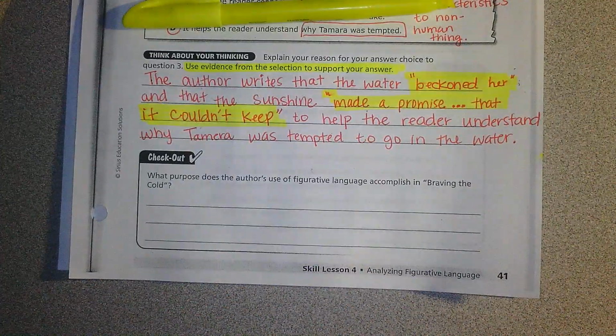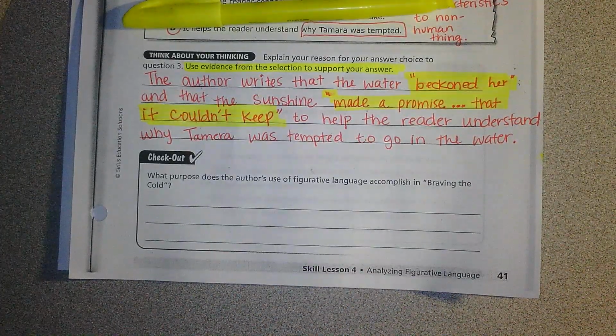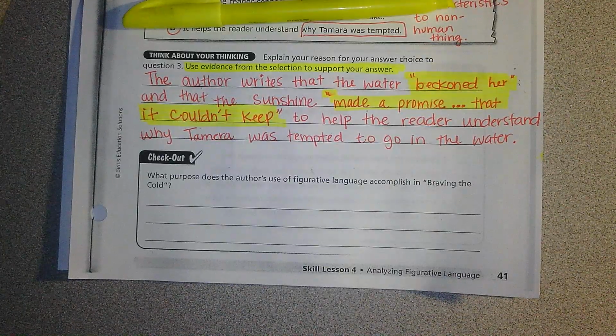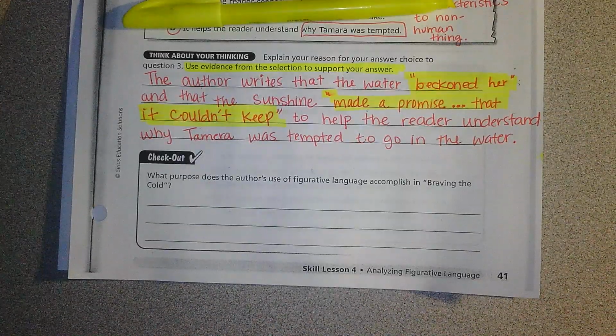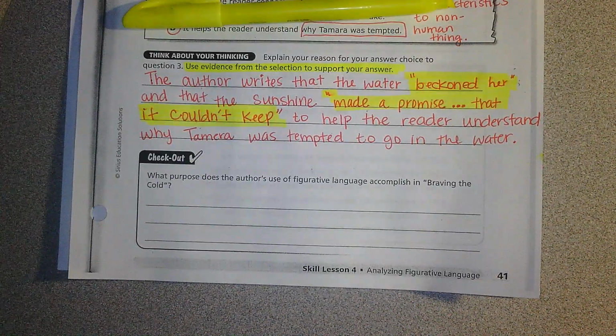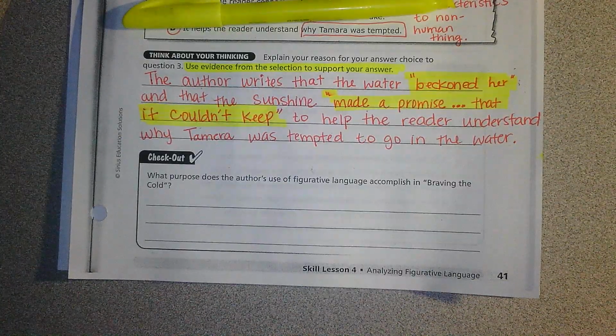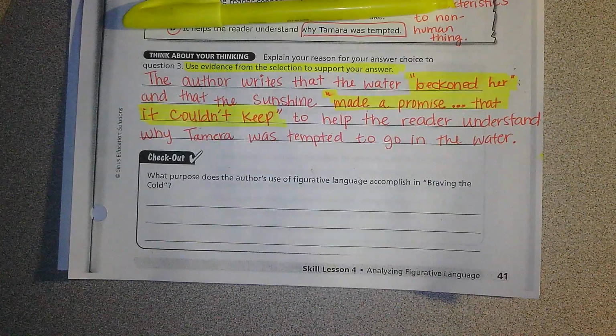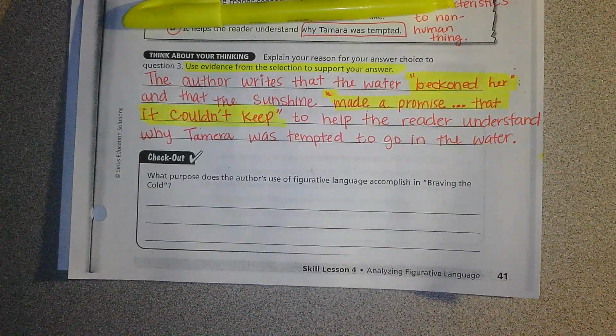Now, next question. What purpose does the author's use of figurative language accomplish in Braving the Cold? So what did the author accomplish with figurative language in this example? Well, figurative language helps the reader understand that the character really wanted to go into the water even though it was cold. But the way the author uses figurative language to describe the water is what changes her mind.